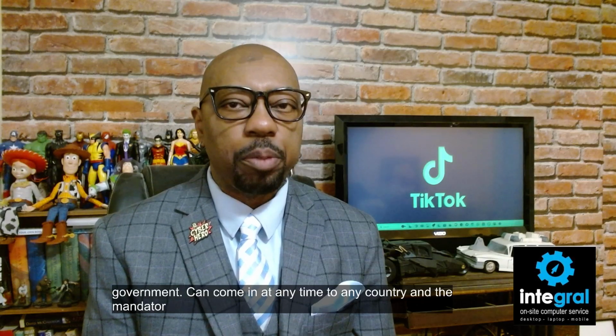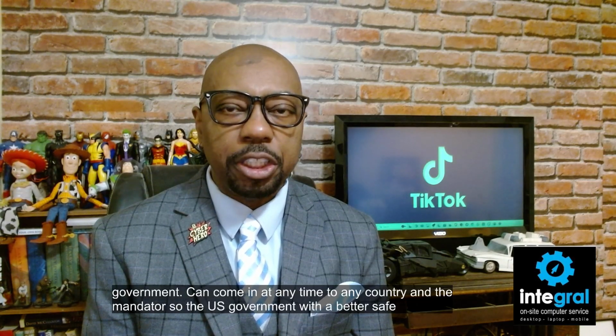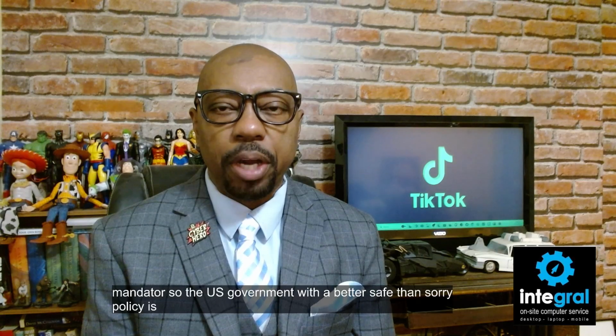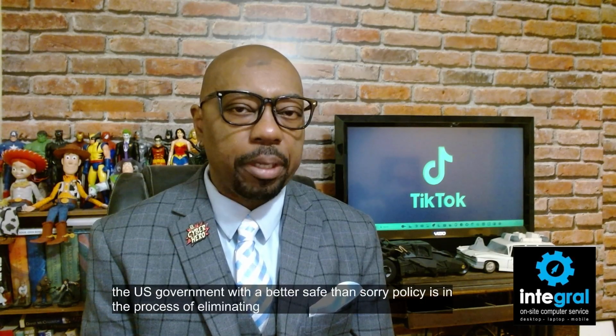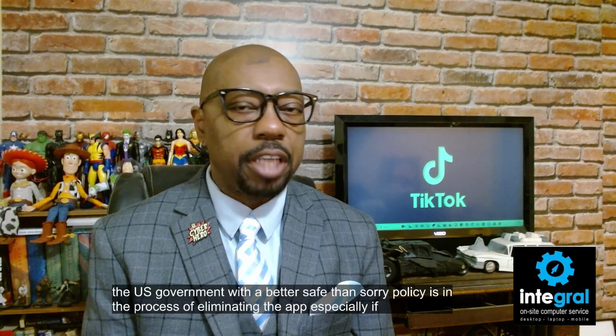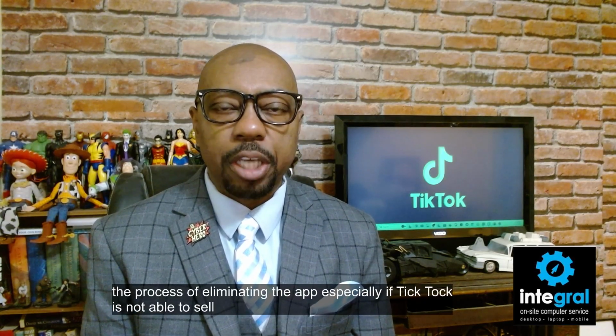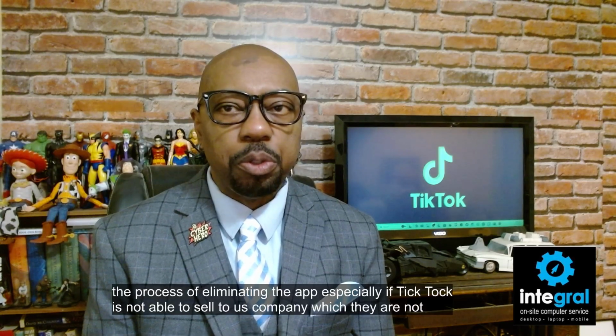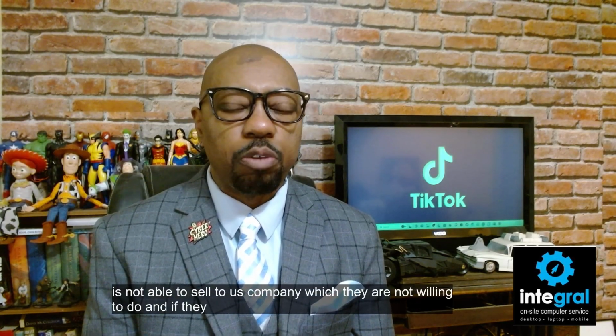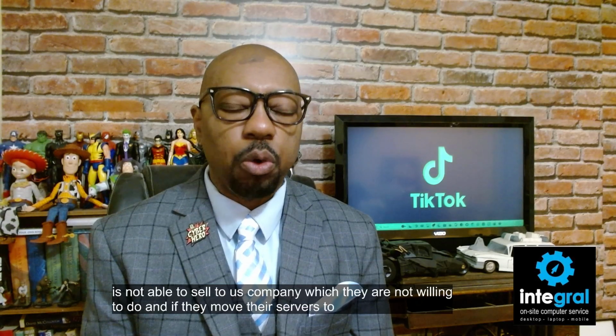So the US government, with a better safe than sorry policy, is in the process of eliminating the app, especially if TikTok is not able to sell to a US company, which they are not willing to do, and if they move their servers to US soil.